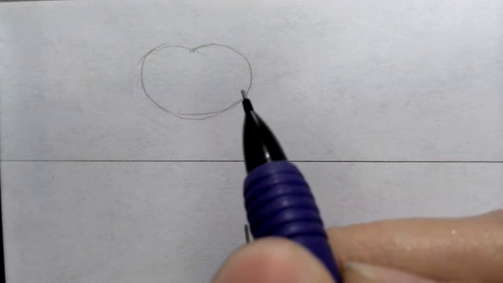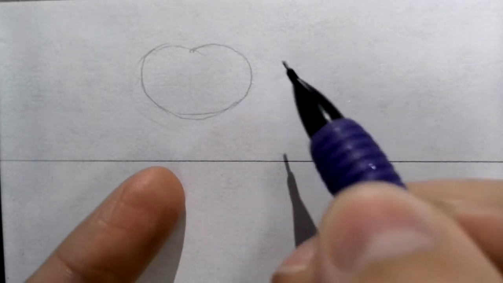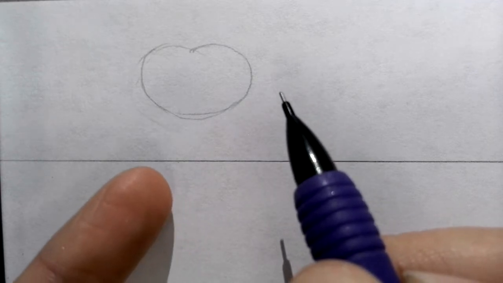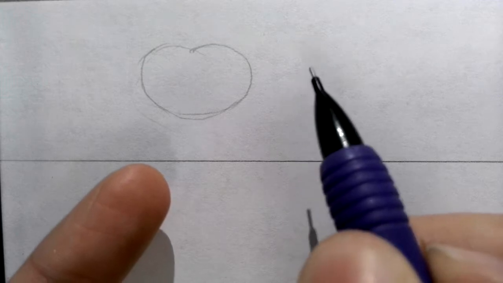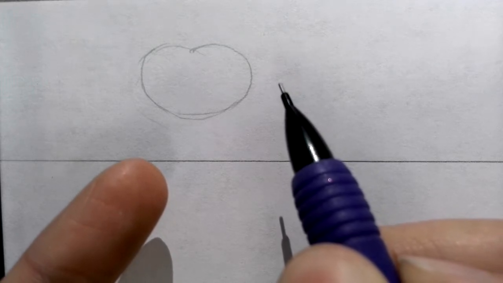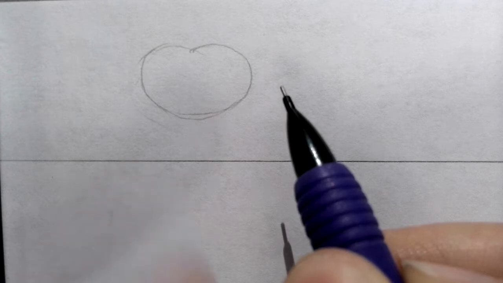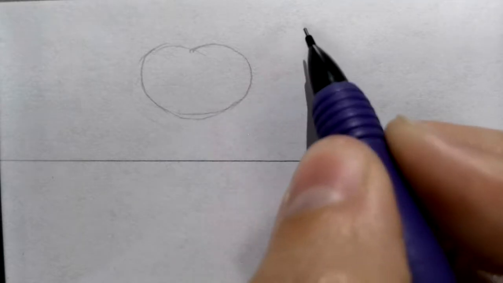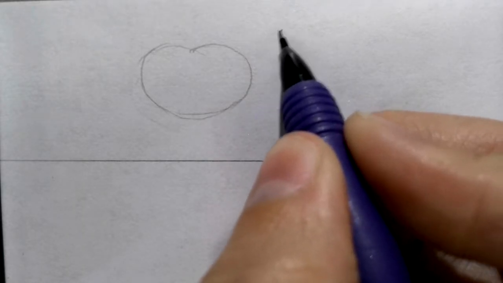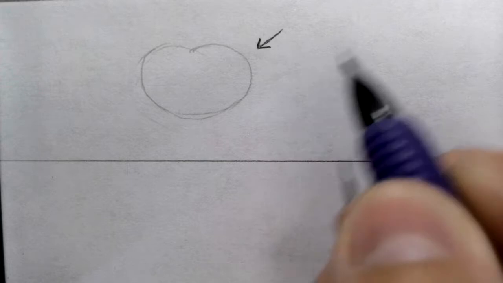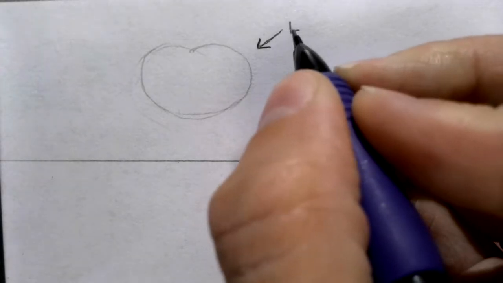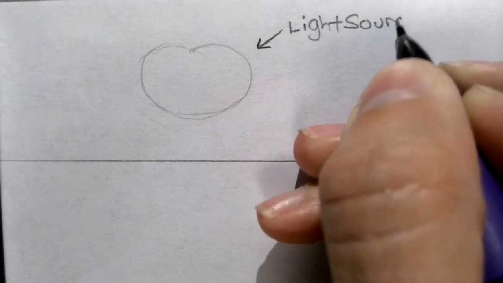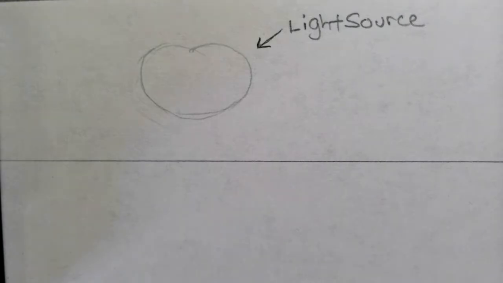Whenever I start putting value on things, I have to think about a lot of stuff, like, where's the light coming from? Where does the shadow go? So every time you think about value, you'll want to think about your light source. So if the light source is hitting from this side, I'm going to just write light source over here so you can remember this is where the light is coming from.